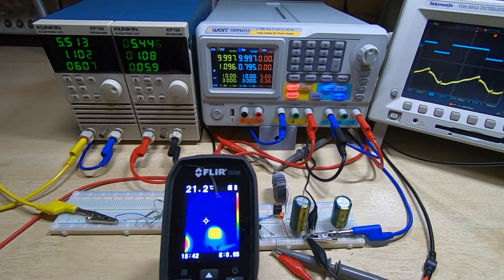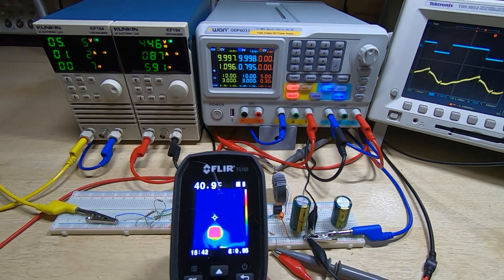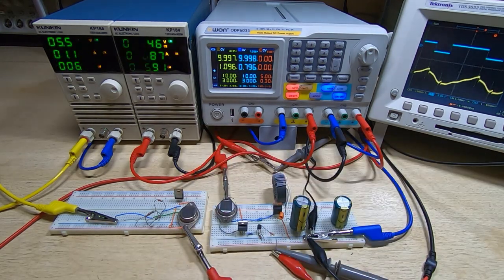We'll get the camera back in, see what we're up to. So we are over 40 degrees now. This is the switching device. Turn the camera back on.